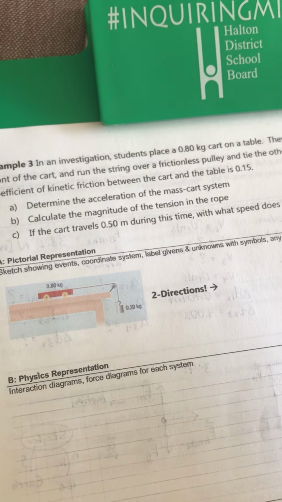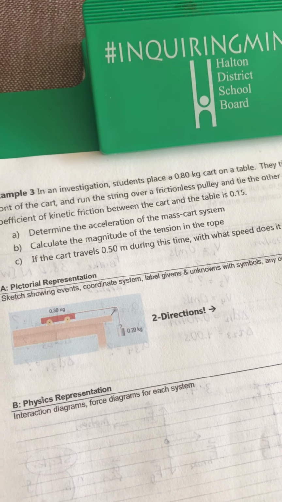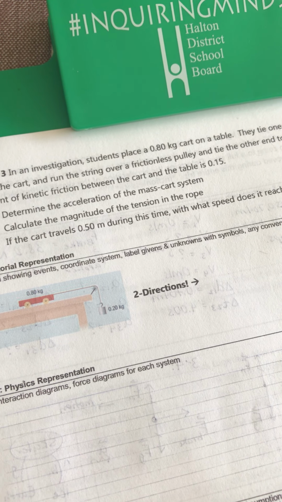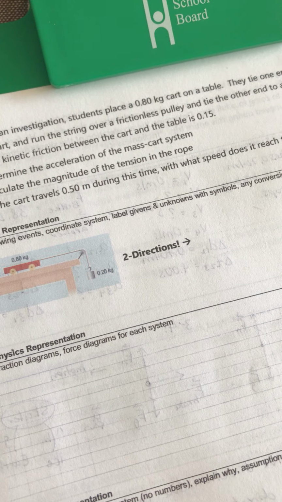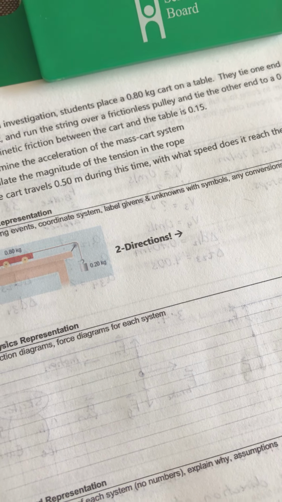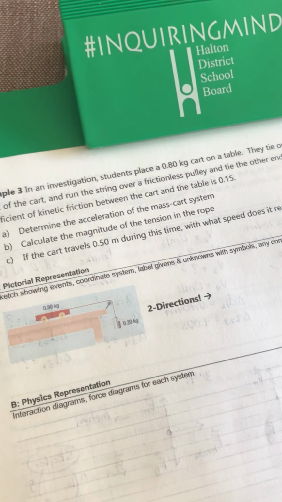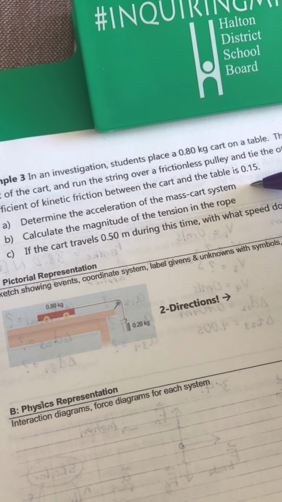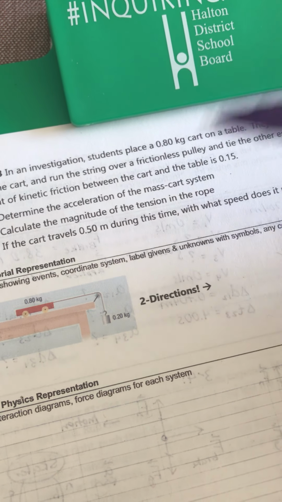So let's reread the question. So we have two objects here attached by a string. Frictionless pulley, massless rope. Again, our rope is not going to stretch or break under any tension. And the coefficient of kinetic friction is 0.15. Okay, and we've been asked to find the acceleration of the mass cart system, the tension in the rope, and the speed at which it reaches the pulley if it was to let go.